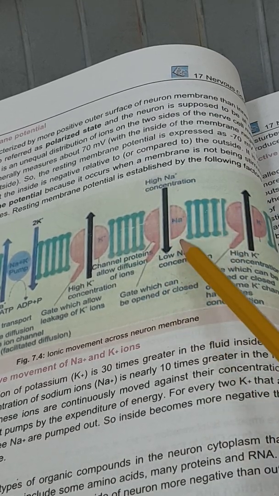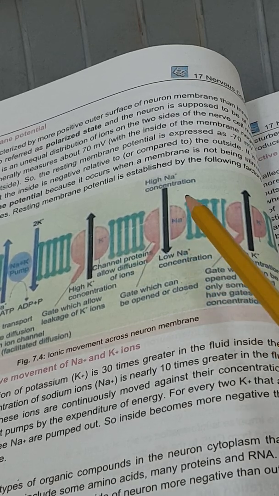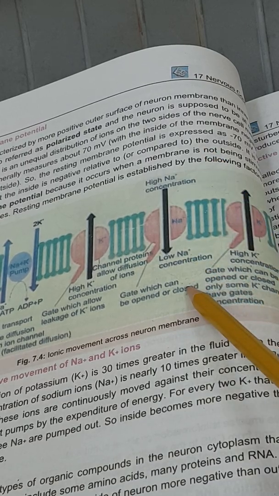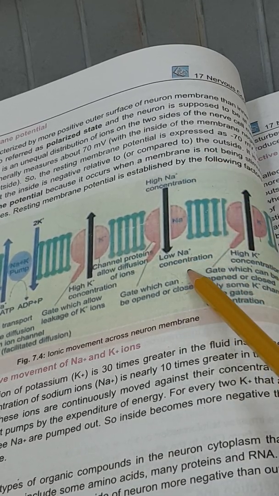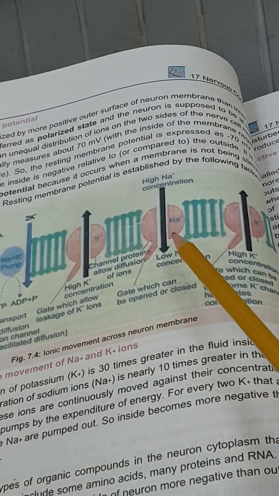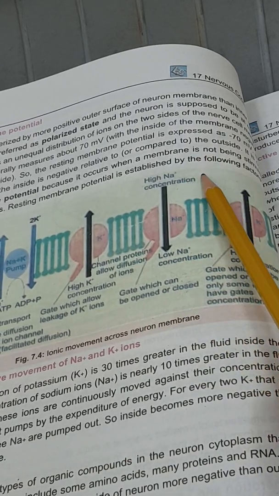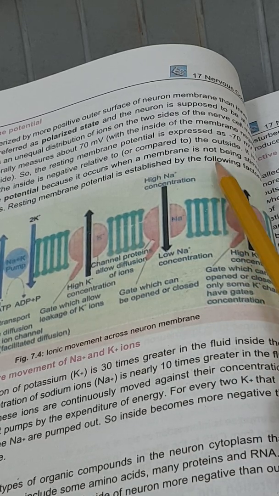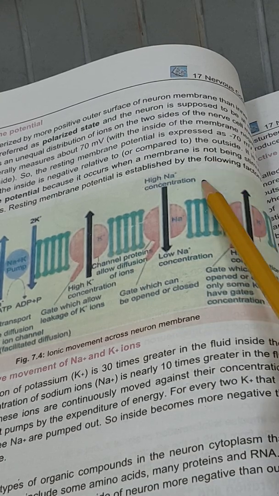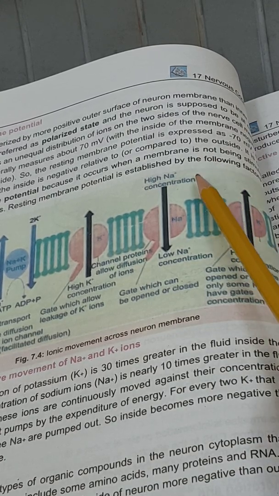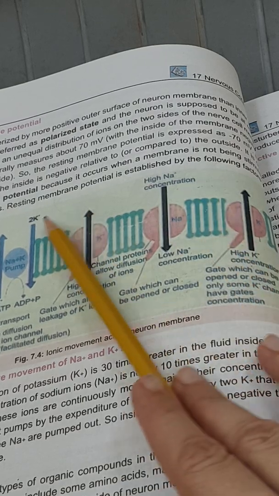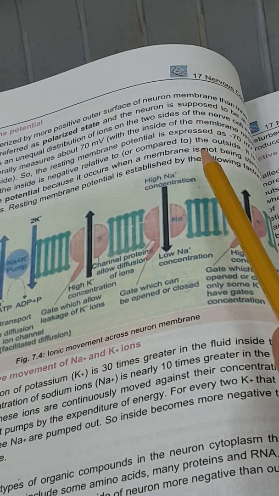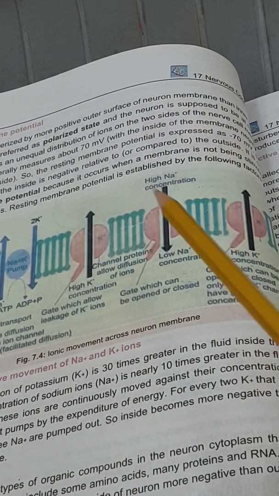So the first reason is the movement of sodium and potassium that makes the membrane more negative inside and more positive outside. The second reason is the negative organic ions inside. For example, some proteins, some nucleic acids, some amino acids are present inside, and these are negative organic chemical compounds. So when they are present inside the membrane, they make it more negative inside.